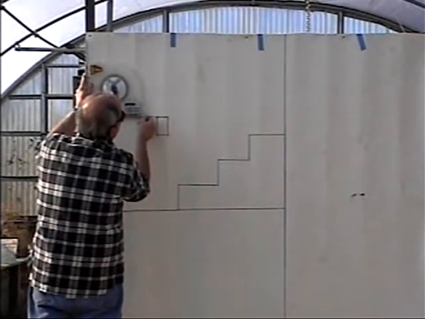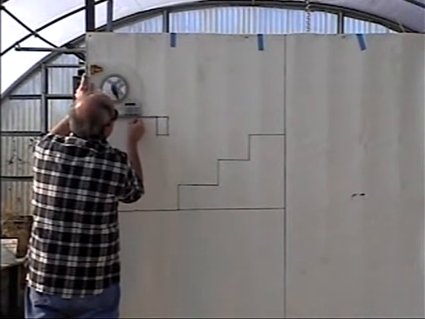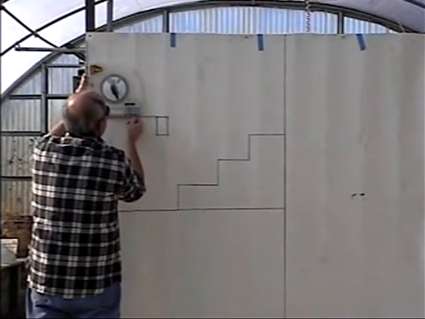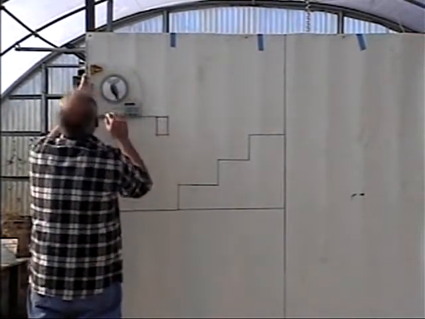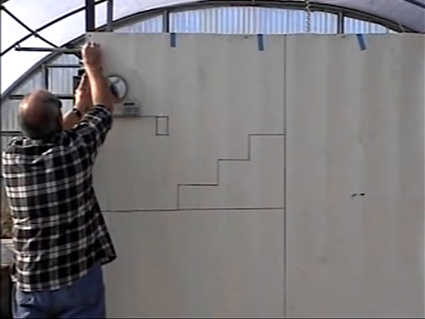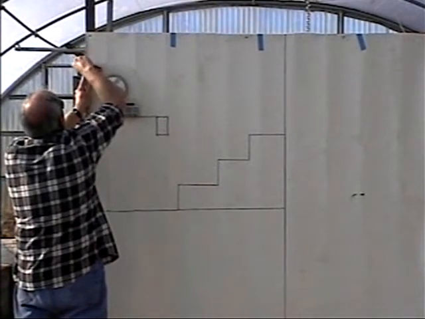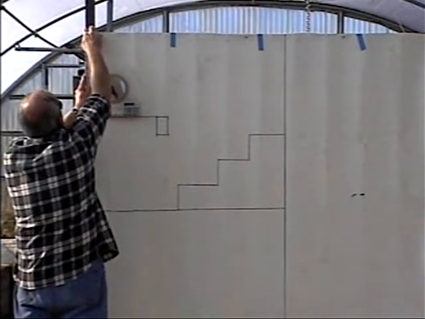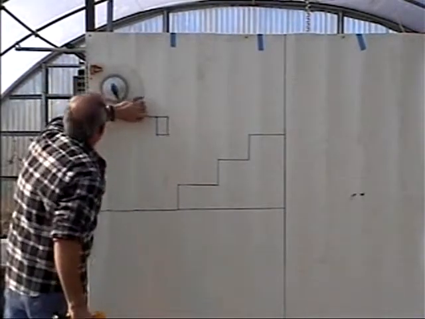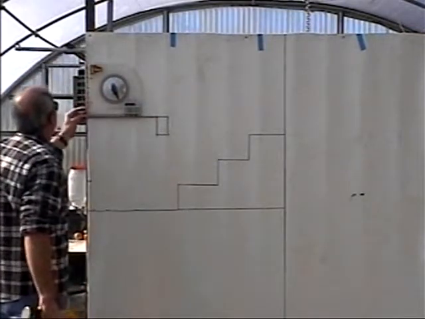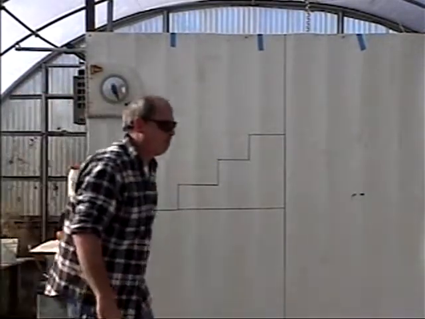Screw that down into place. Locking that in. And I'll go up here to this point where I want to go, right up to there. Lock that in. Yeah, looking pretty good.